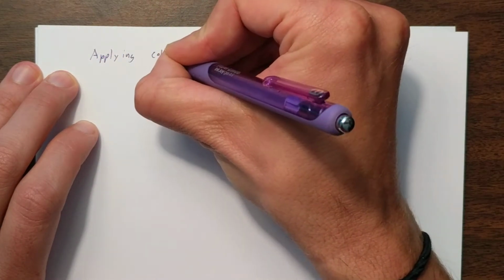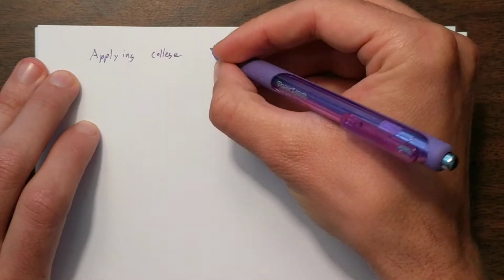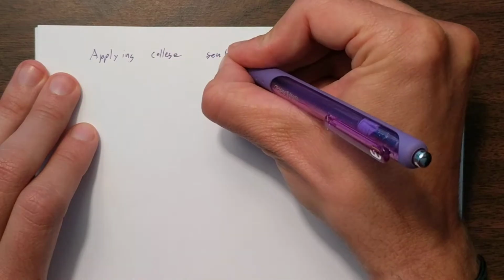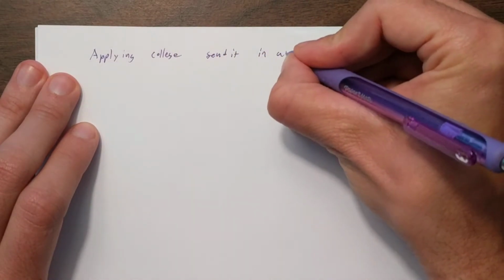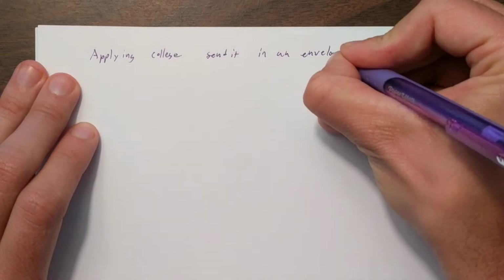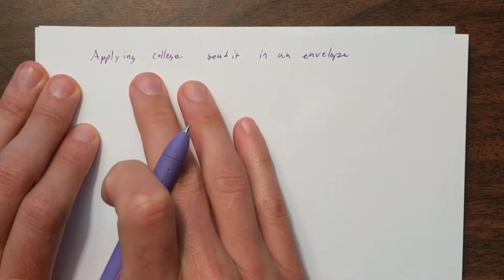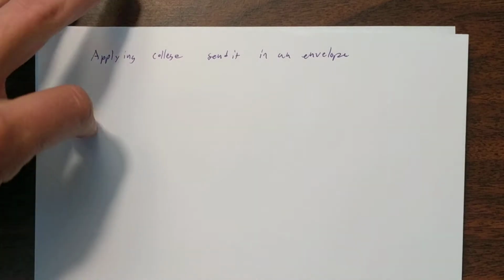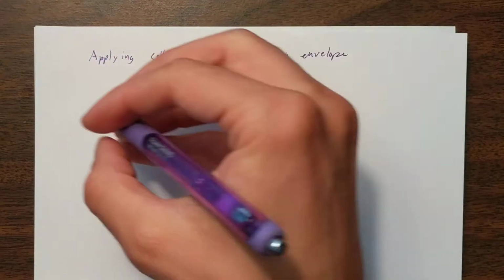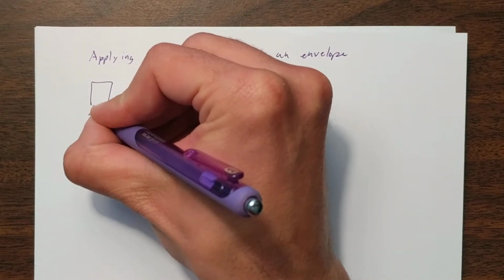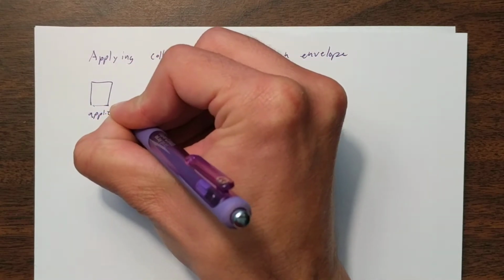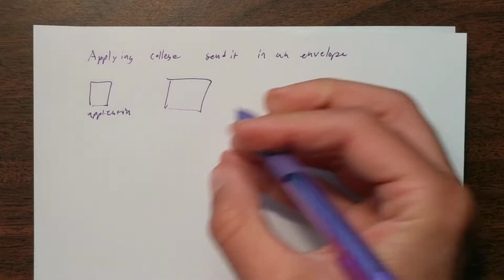And let's go with the old-fashioned way where you write an application and send it in an envelope, right? Okay, so you're applying to college and you're sending it in an envelope. Now, what you have is your stacks of applications. Here's all your applications, right? And here's all the envelopes.